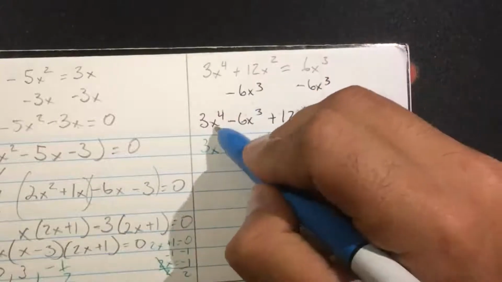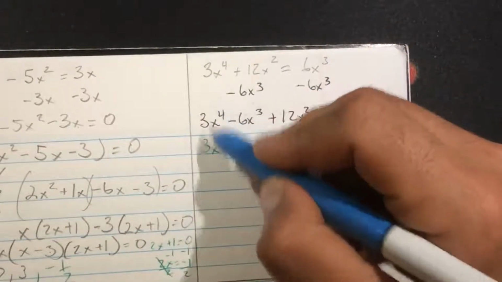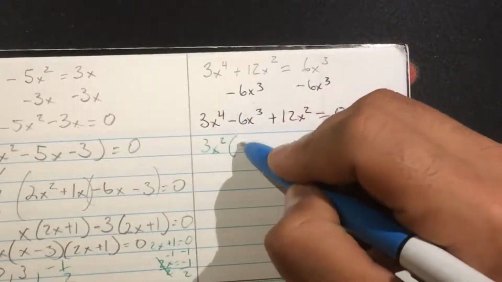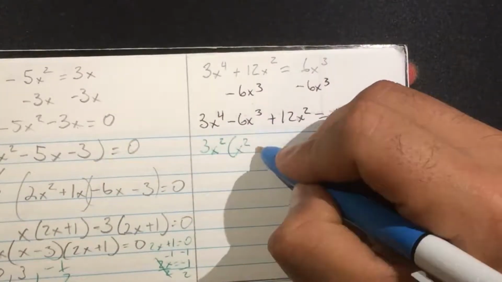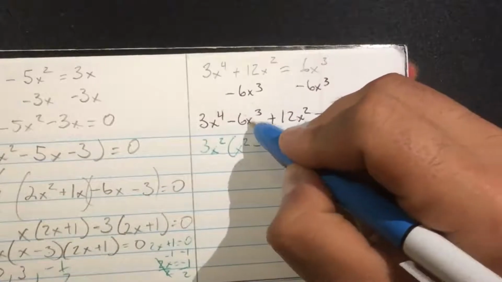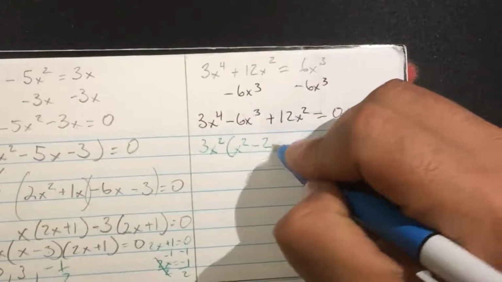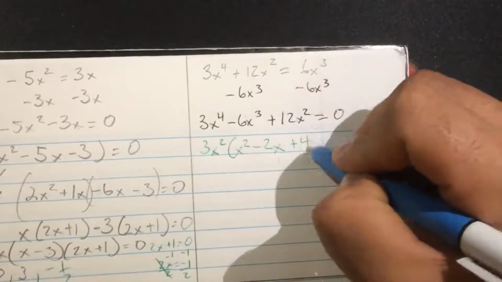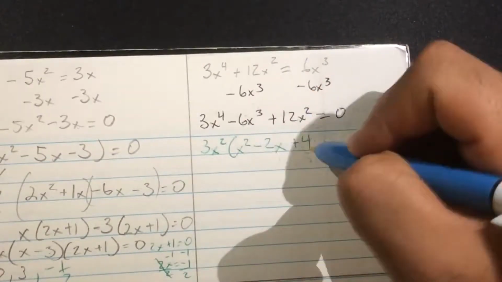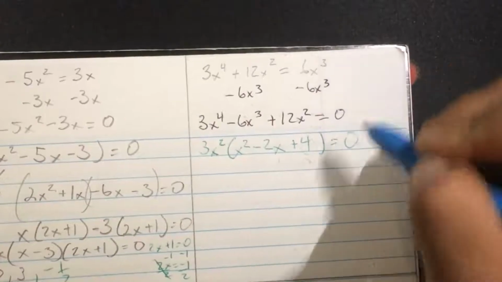What's left over is just 3 divided by 3, 1, x to the fourth divided by x squared, x squared. Negative 6 divided by 3 is negative 2. X cubed divided by x squared is just x. And then 12 divided by 3 is positive 4. X squared divided by x squared, 1, equals 0.